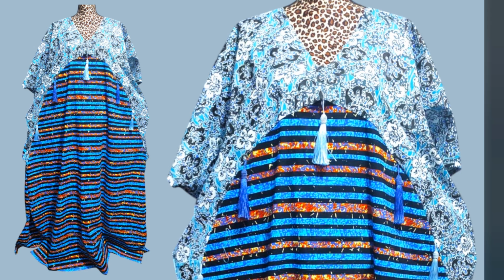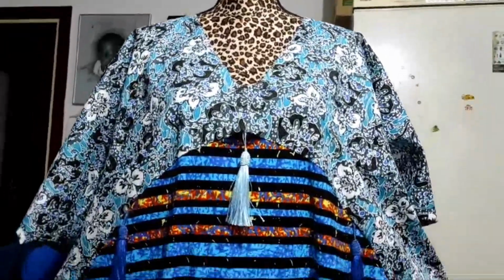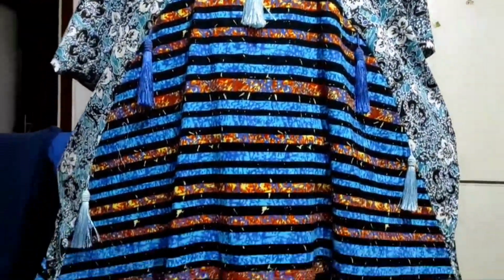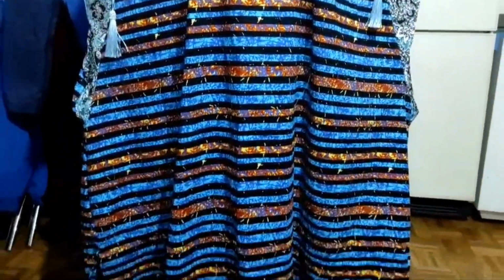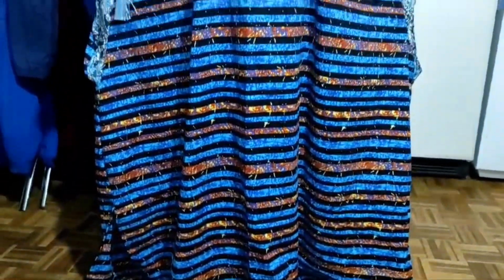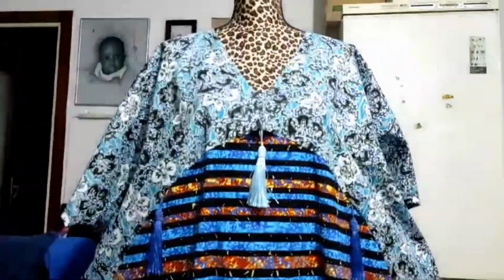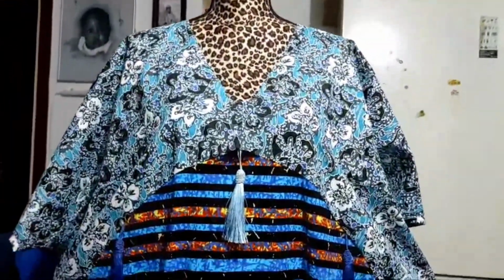I'll be showing you in today's tutorial how I drafted the pattern that I use in making this dress. If it's what you are interested in learning today, let's just dive into the tutorial and let us learn something today.